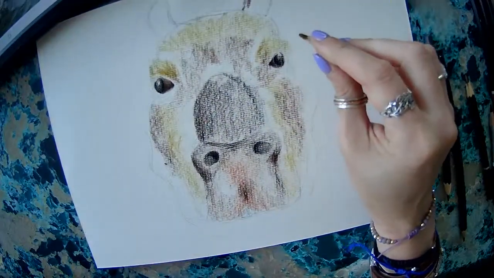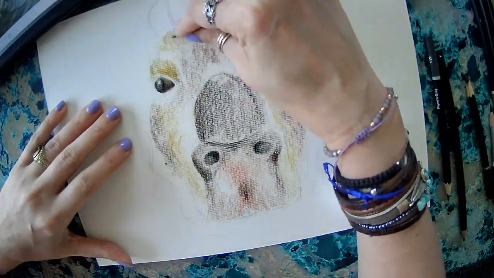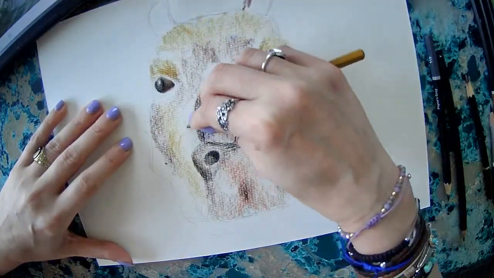Mine looks like an angry capybara. That wasn't a look I was going for, but we'll embrace it.